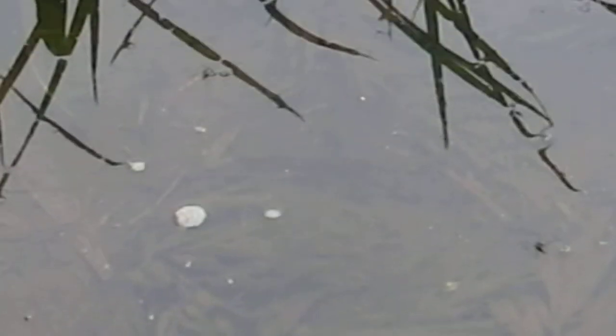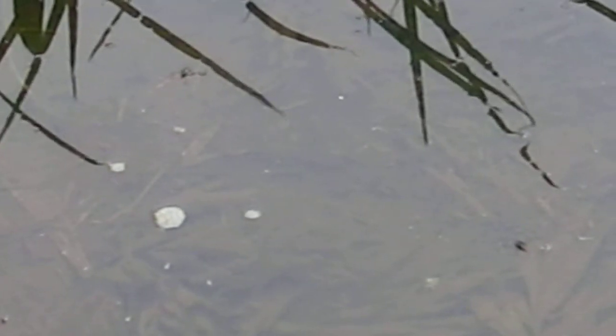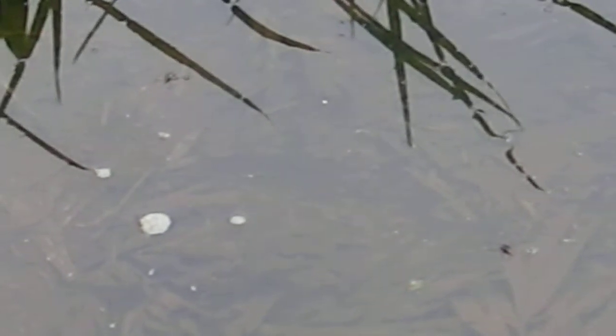So you could identify which species are here and which species are in a different place. We want to find out whether we can get any type of plankton. When we say plankton, they are microscopic. So we will use a plankton net.